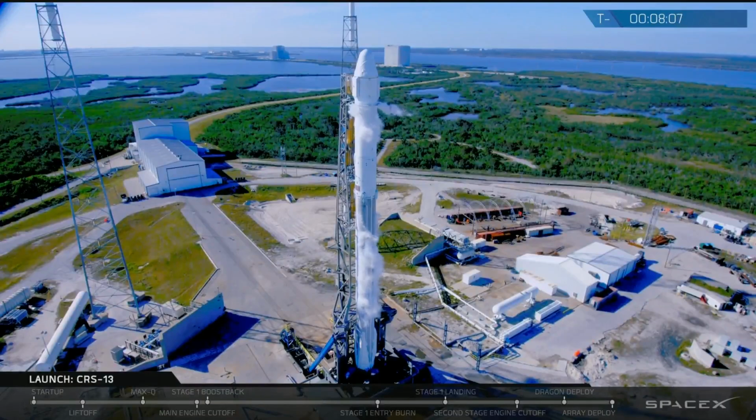My group is the main interface for the cargo on the vehicle, and for making sure the vehicle is meeting all of NASA's safety requirements.